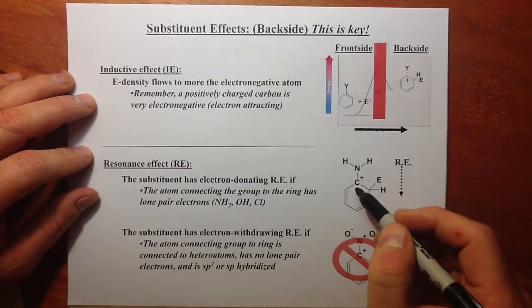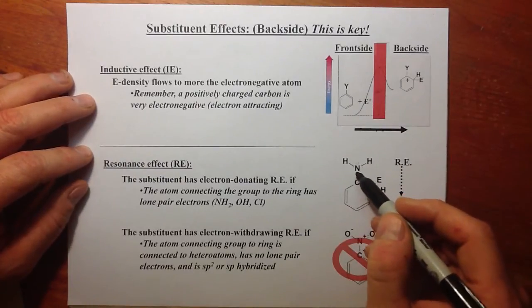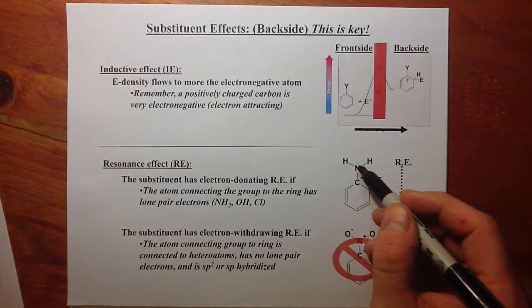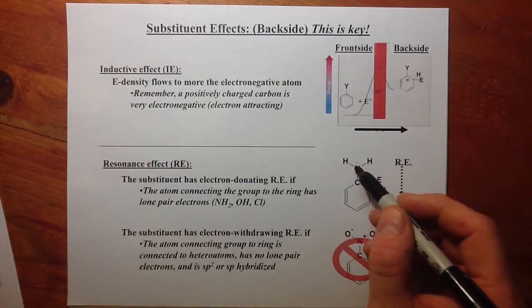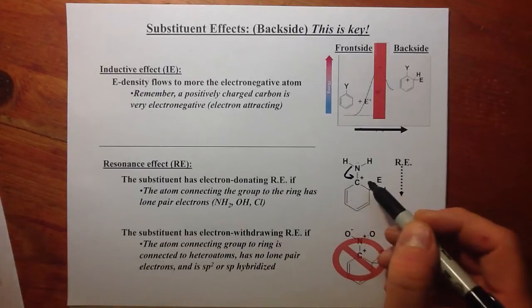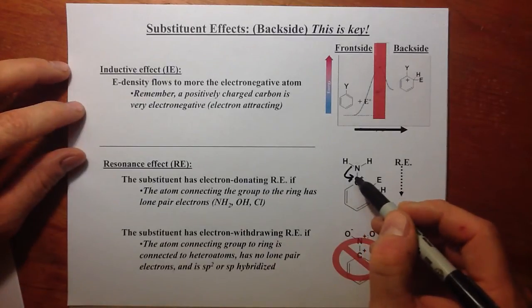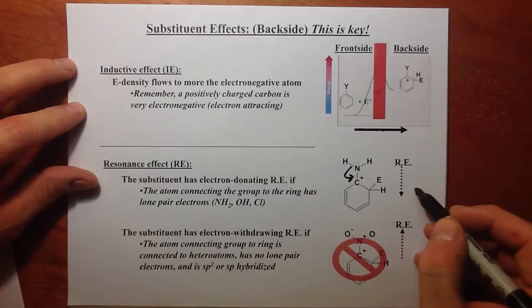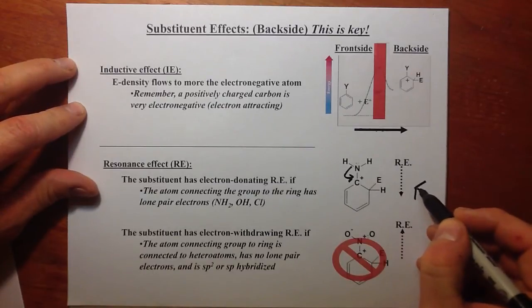So if we put a positive across from a nitrogen that has lone pairs, we can gain an additional resonance form. The lone pair can drop down to a pi bond, and I'm just going to go ahead and draw it here.